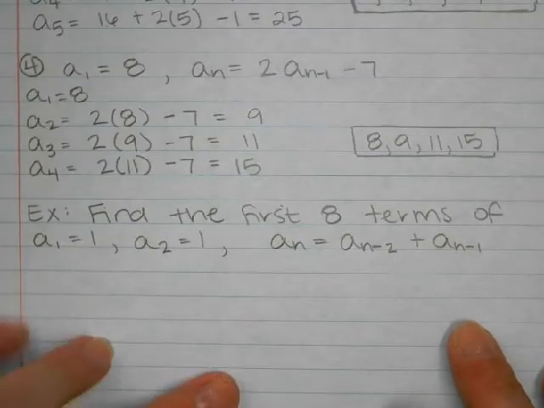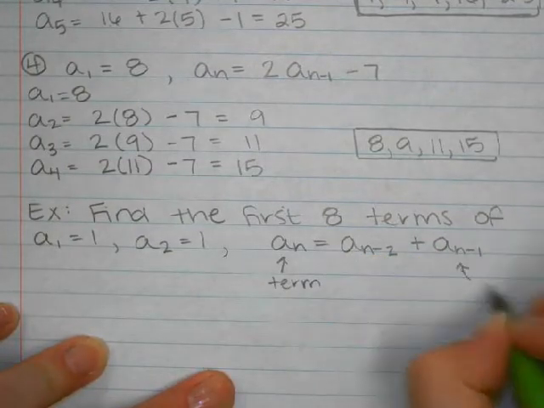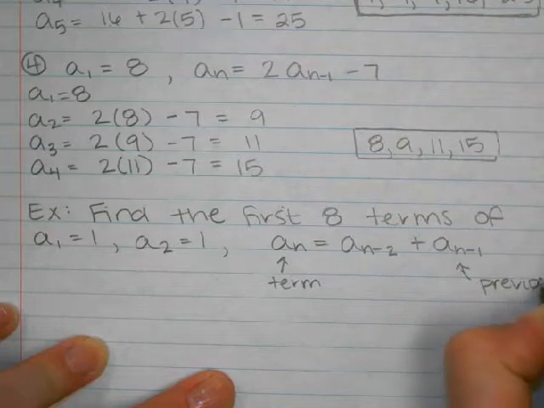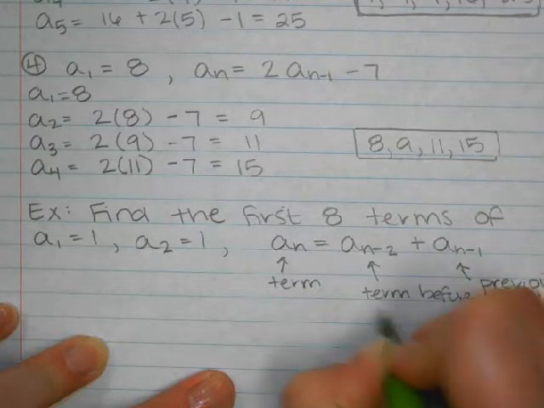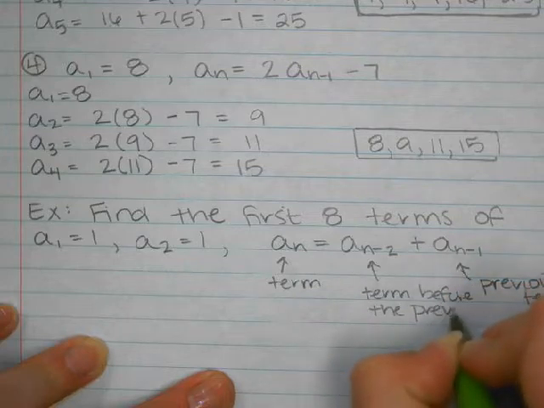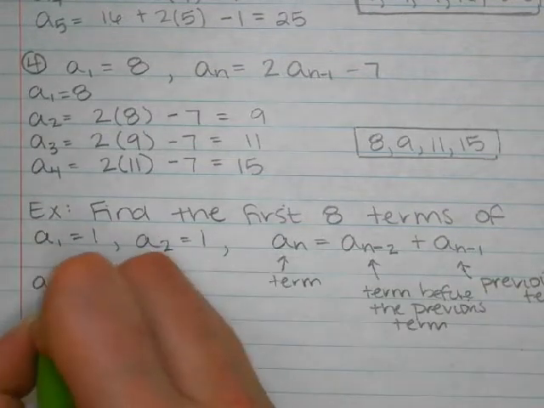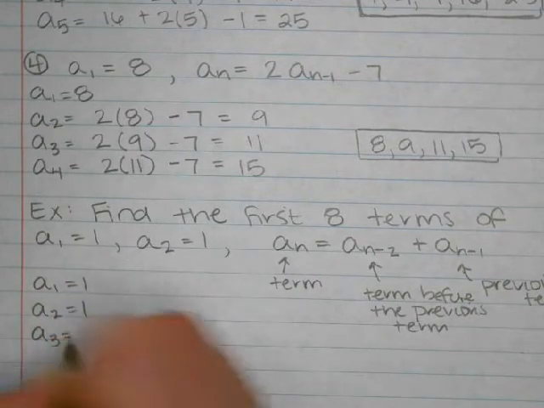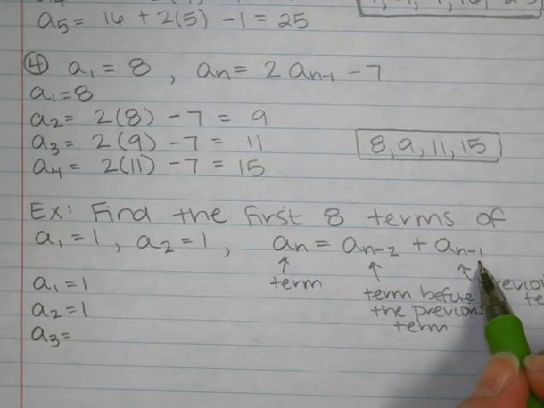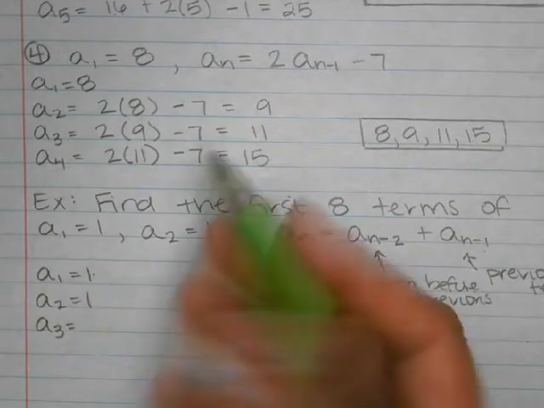So what this means here is that this is the term that I'm finding. A sub n minus 1 is the previous term. And a sub n minus 2 is the term before the previous term. All right. So the first term is 1, the second term is 1, the third term is the previous term and the term before the previous term. So that means we're going to do 1 plus 1.